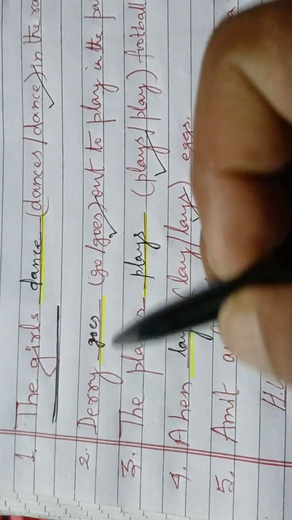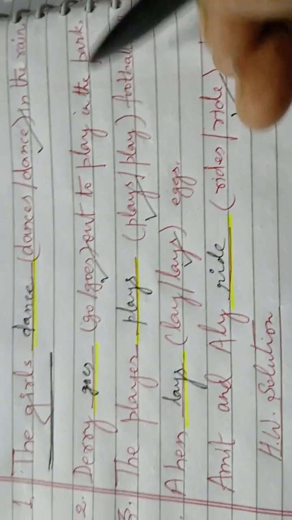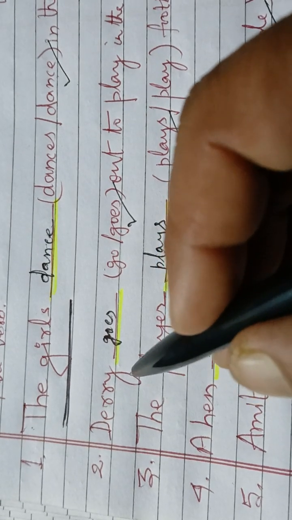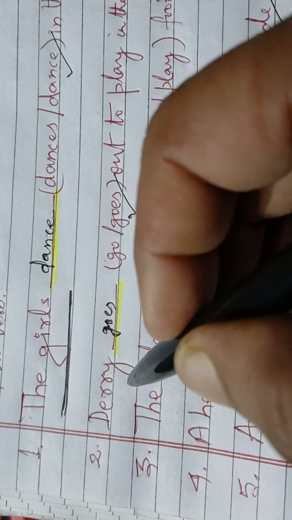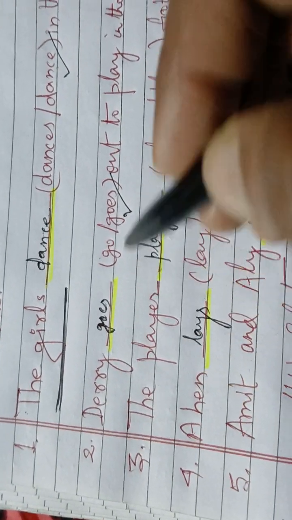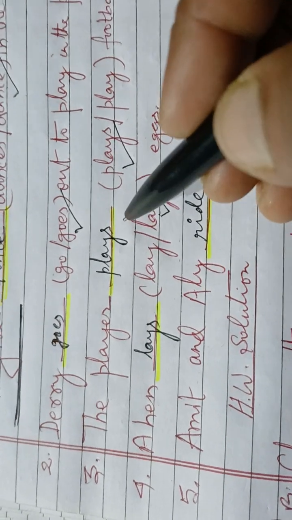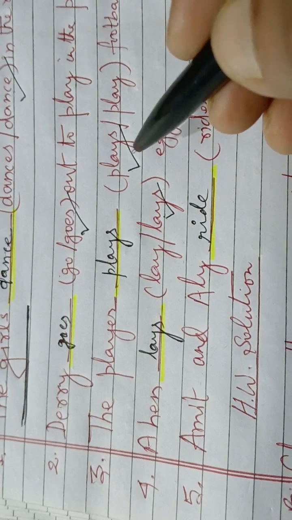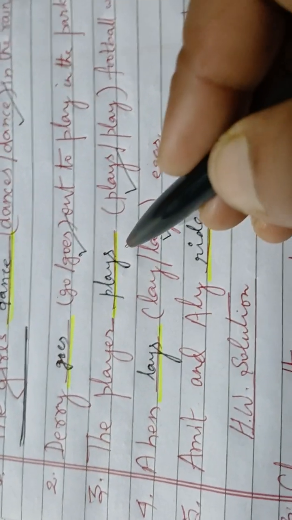Dairy, you have options go and goes out to play in the park. Here dairy is in singular form, so it is associated with singular form of verb, that is goes. So it becomes dairy goes out to play in the park. Third, the player is in singular form, so the verb plays is also in singular form. Consequently, it becomes the player plays football well.